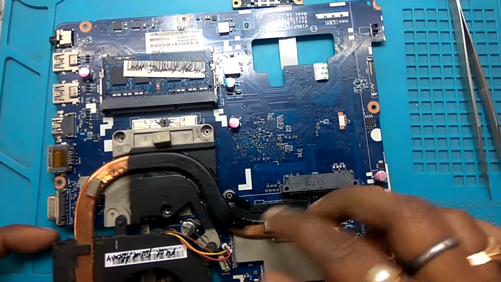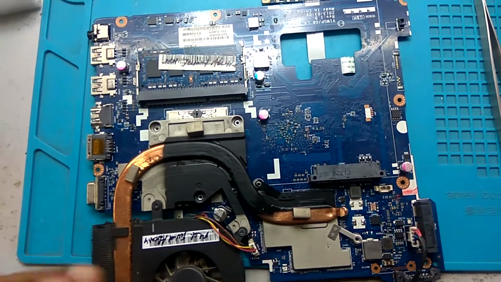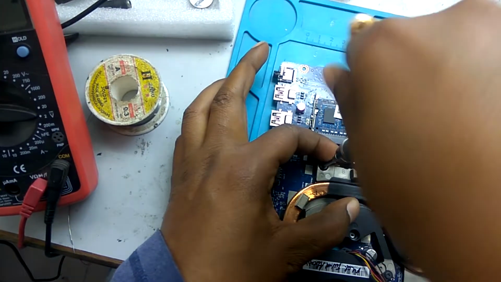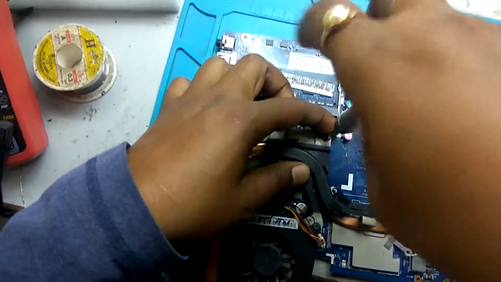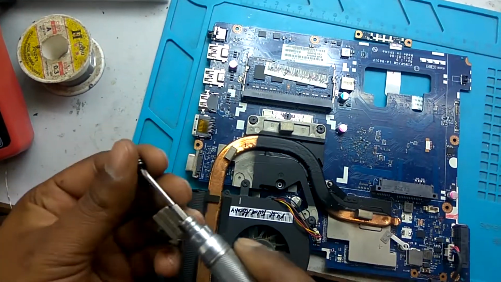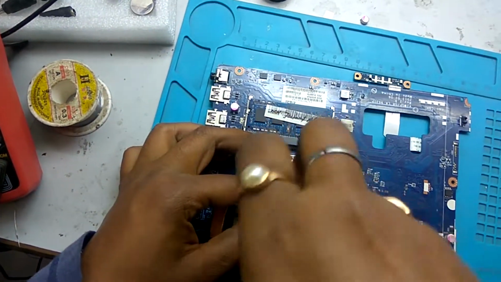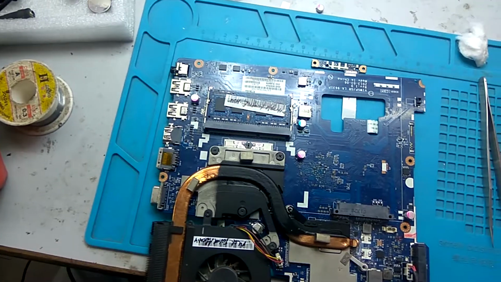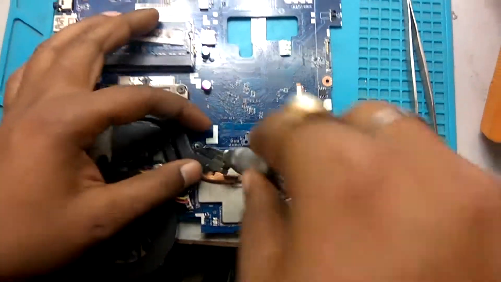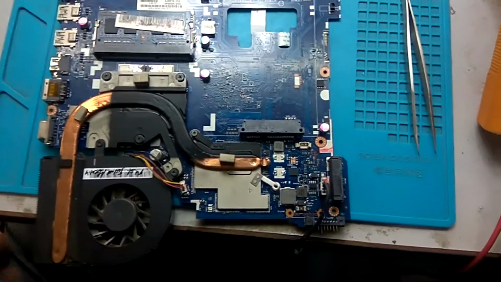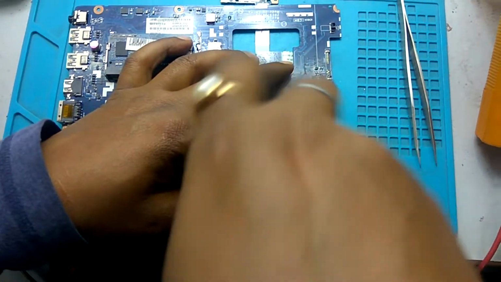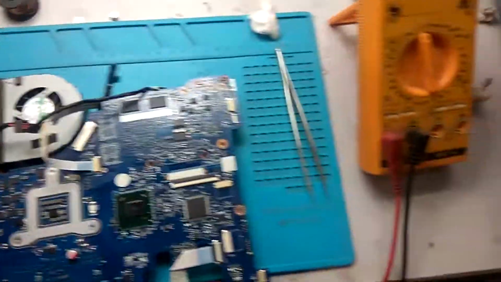Now reconnect everything. Now check the display.